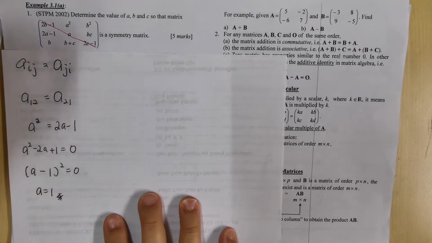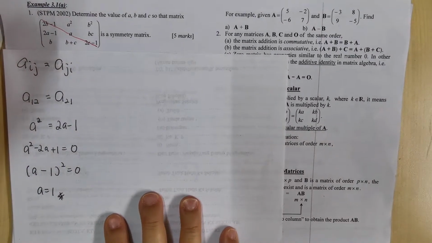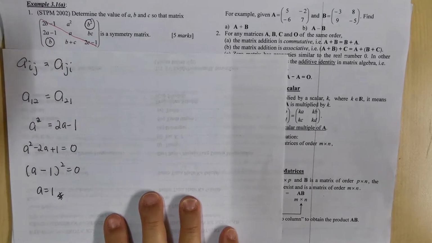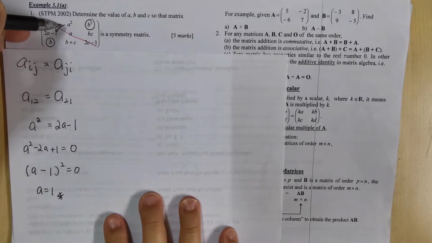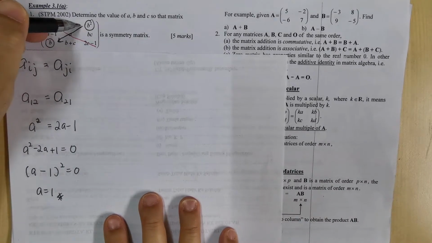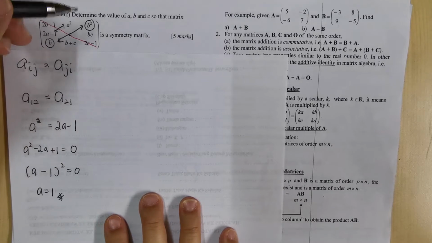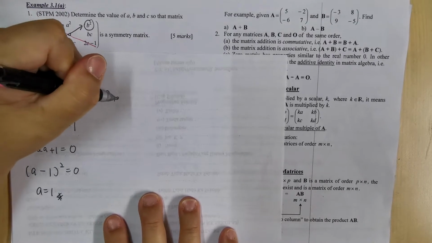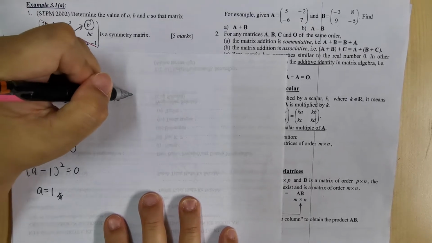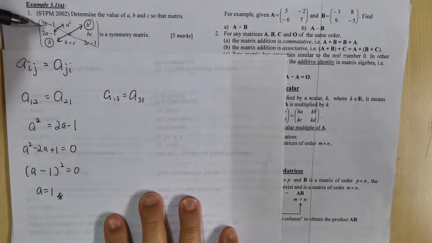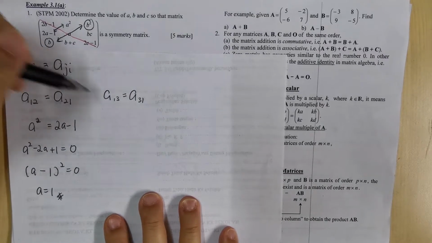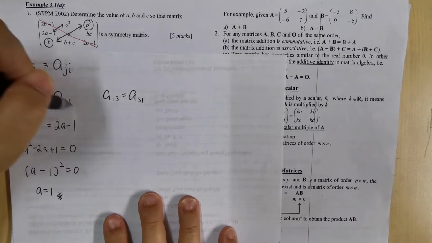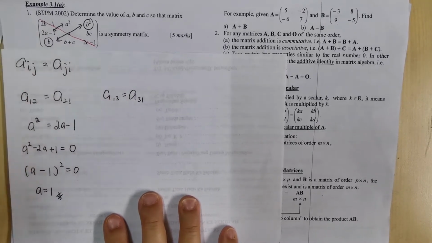Then the next pair of elements which are the same will be B squared and B. So this one and this one are the same. This is actually the element first row, third column, A13. So it must be the same as A31, third row, first column. It is not necessary for you to write this. It is just for you to understand more.